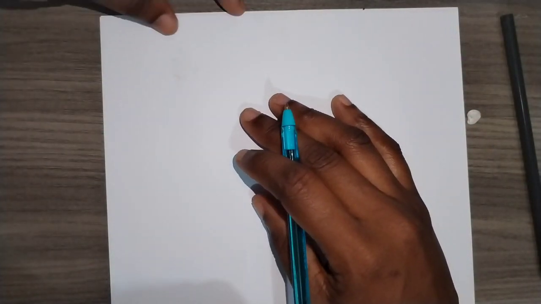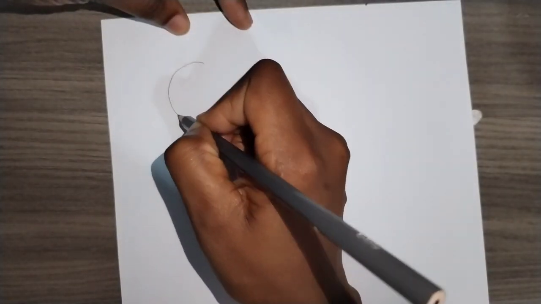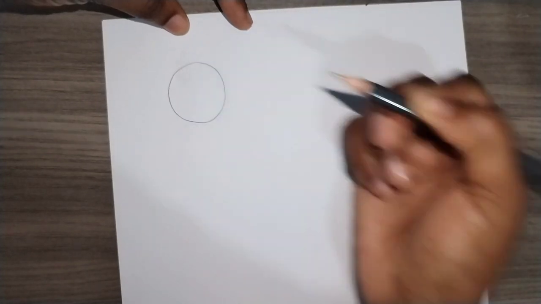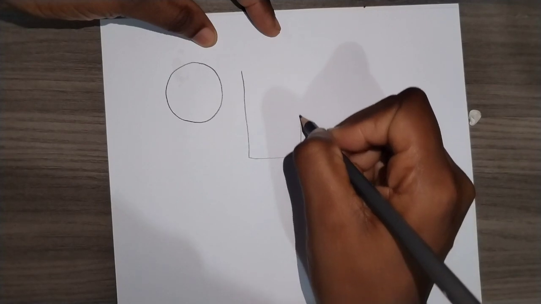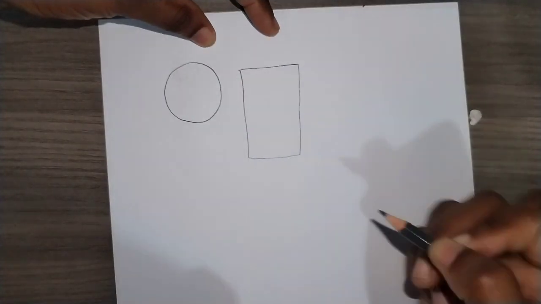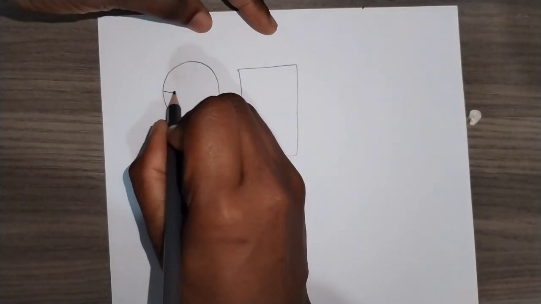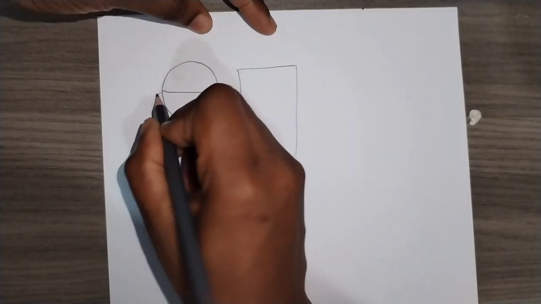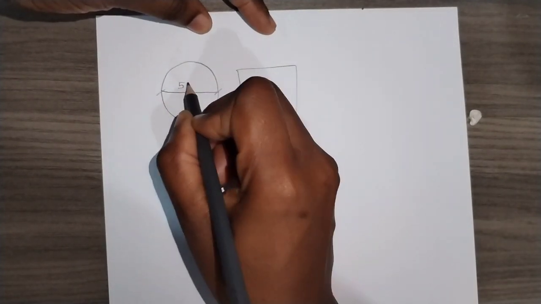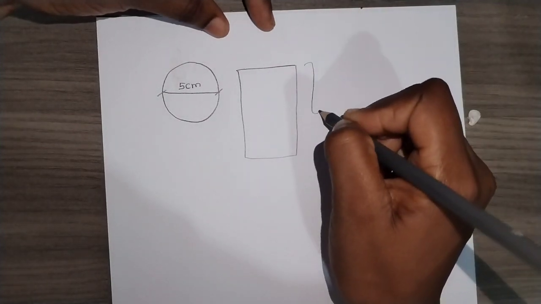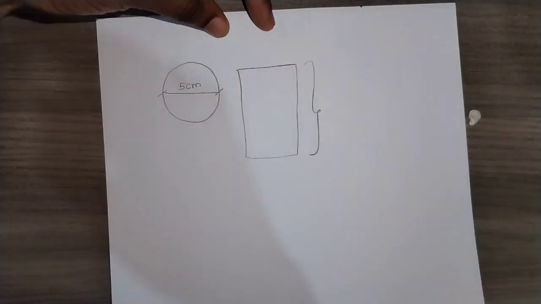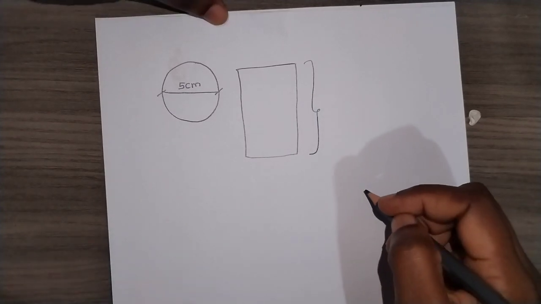Okay, so what I did was I measured the diameter. The top of our can is circular, like that, and if you look from the side, it's like that. I did measure the diameter, and we found that the diameter is 5 centimeters. And the height, I did not measure the height. We're going to use the capacity to find the height.